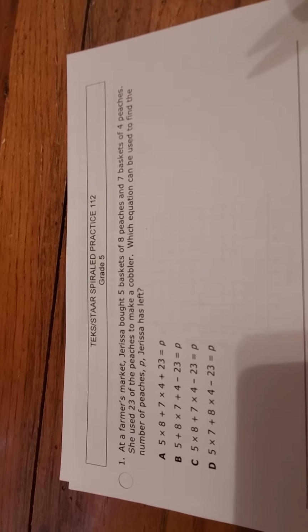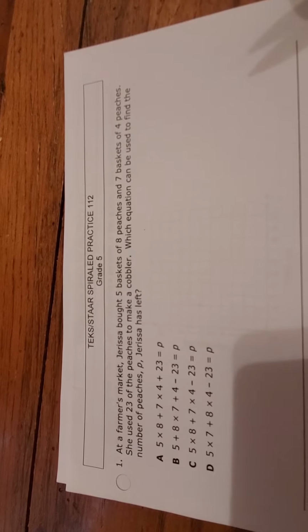Okay, boys and girls, we are on Spiral Practice 112. It said, at a farmer's market, Jerissa bought 5 baskets of 8 peaches and 7 baskets of 4 peaches. She used 23 of the peaches to make a cobbler. Which equation can be used to find the number of peaches P that Jerissa has left?